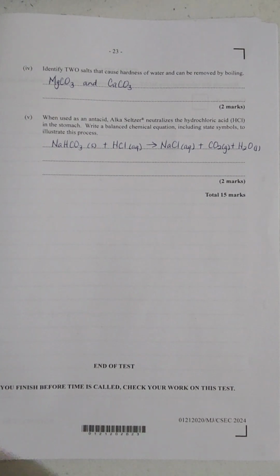When used as an antacid, Alka-Seltzer neutralizes the hydrochloric acid in the stomach. Write a balanced chemical equation including state symbols to illustrate this process. So we know the sodium hydrogen carbonate is solid, because that's the Alka-Seltzer, remember? And you know how Alka-Seltzer tablets look, they're white, they're solid. Then we have the hydrochloric acid, which is aqueous.